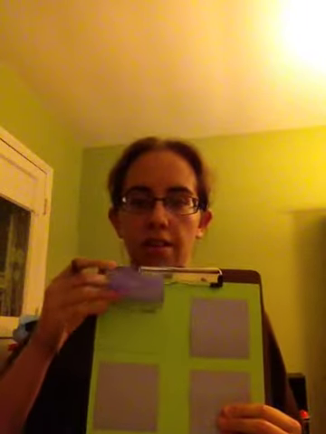So, when looking through our vocabulary for math, I know that a square has 4 equal sides. So I'm going to put a bullet point and write 4 equal sides right underneath that sticky note in that square that we just drew.